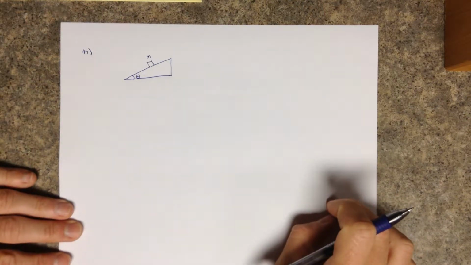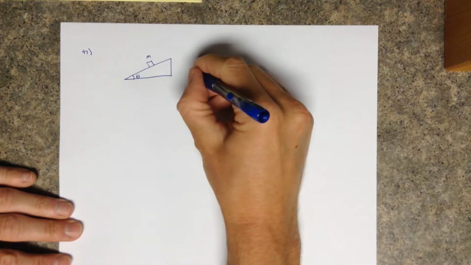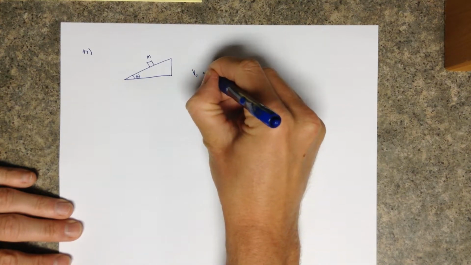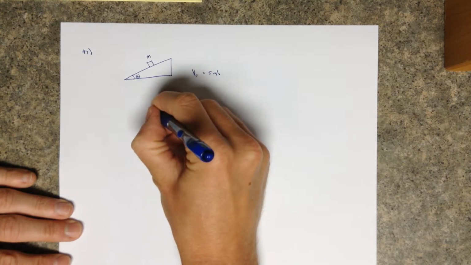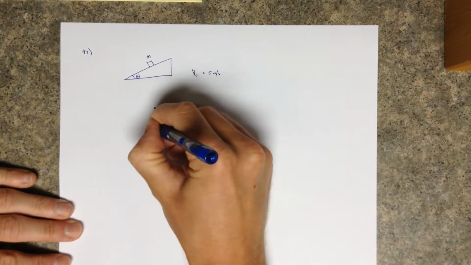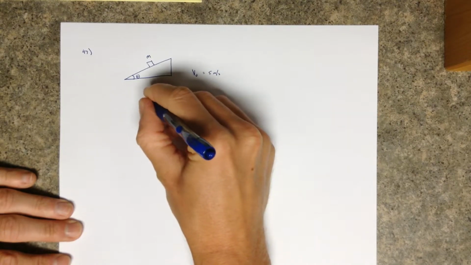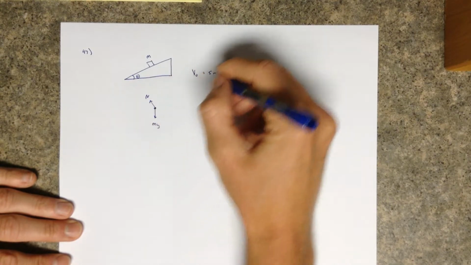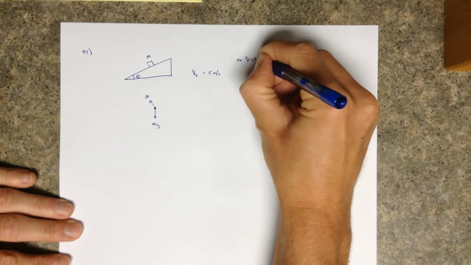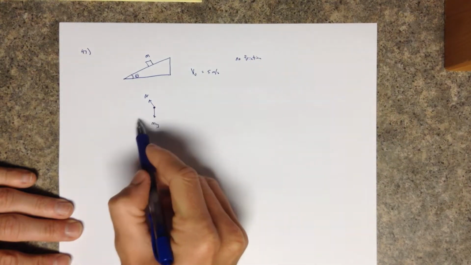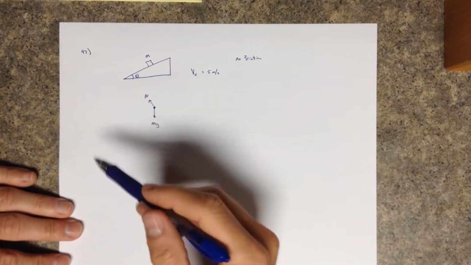This is number 47. This is a box that's getting thrown up the ramp. The initial velocity is 5 meters per second. If you do a free body diagram for it, it's got mg down, it's got a normal force, and again we're dealing with a no friction case. Friction would have been down the ramp. So the velocity is up the ramp, but there's no force of motion.